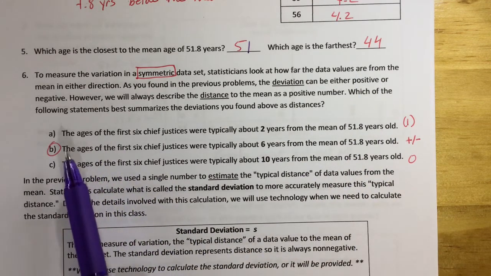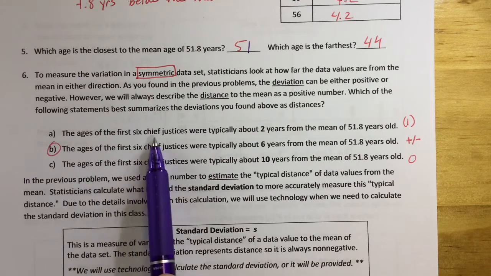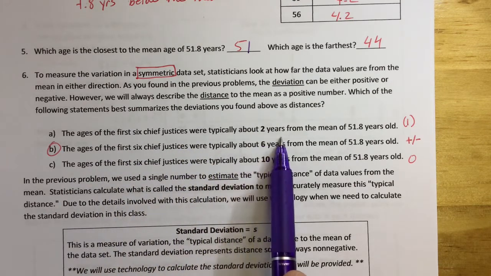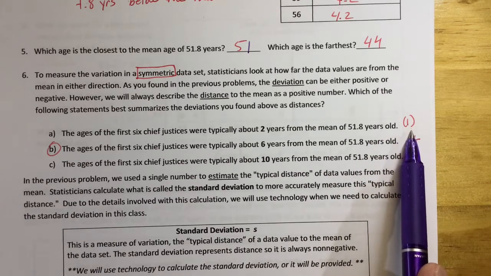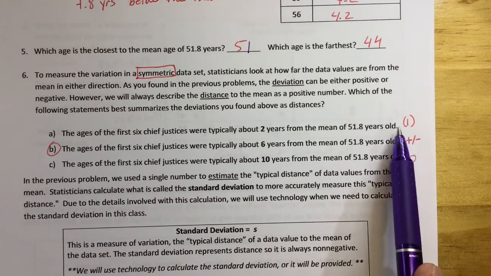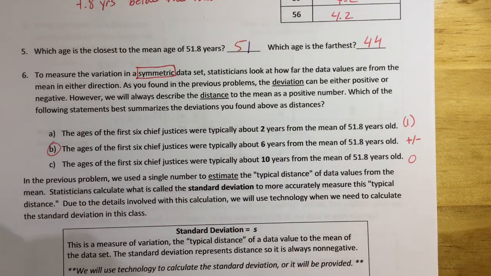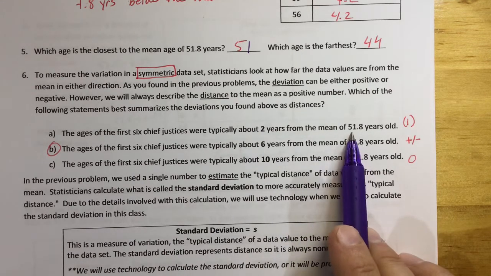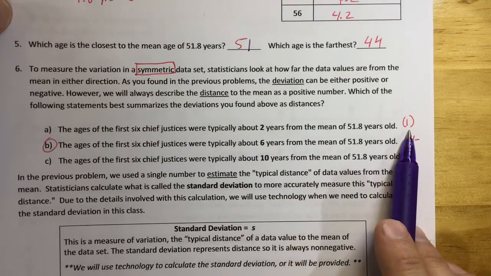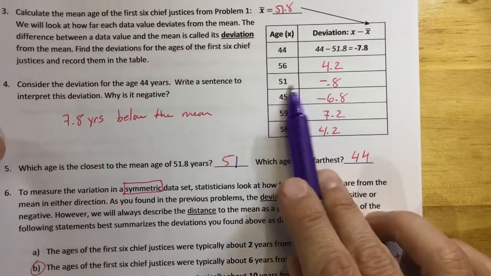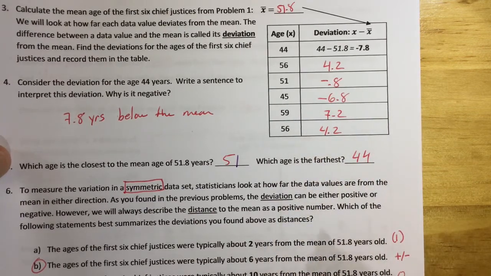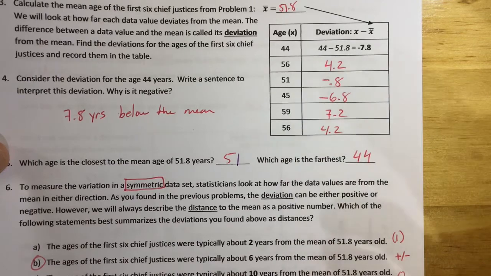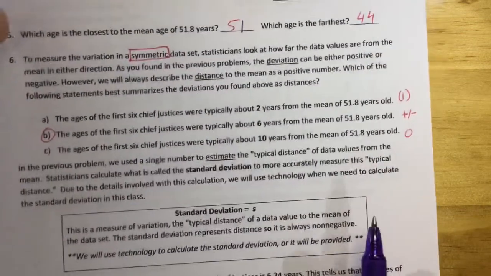that's up there in problem number 3. Choice A, the ages of the first 6 Chief Justices were typically about 2 years from the mean of 51.8 years old. Next to that, just as a note to myself, I put the number 1, because if you're describing that spread as being maybe 2 years above or 2 years below the average of 51.8, you only actually get one number within that area, which is the one that was the closest to it, right? It was only 0.8 away. But then everything else is well above 2. You don't even have any 3s. You've got to go all the way up to the 4.2s.